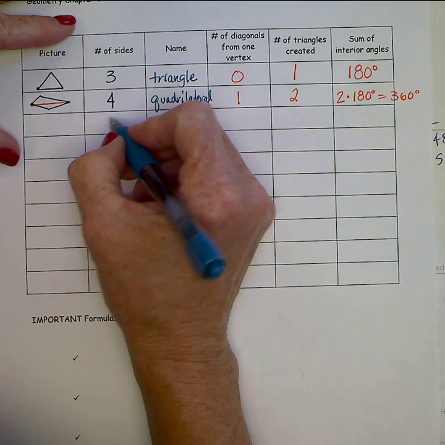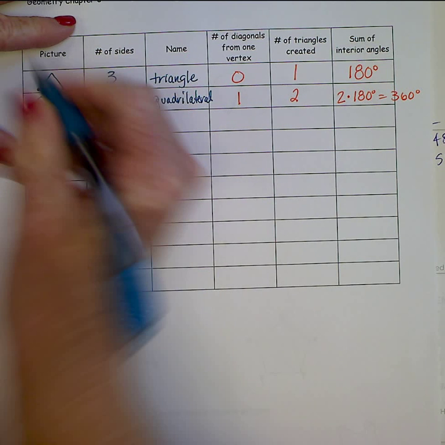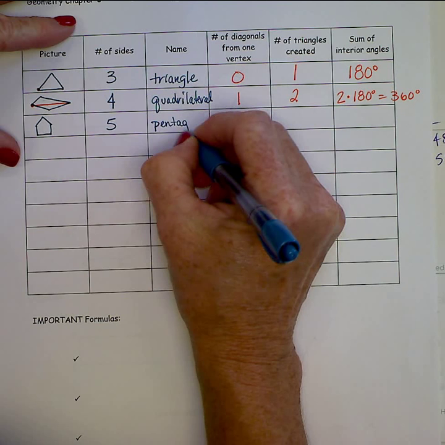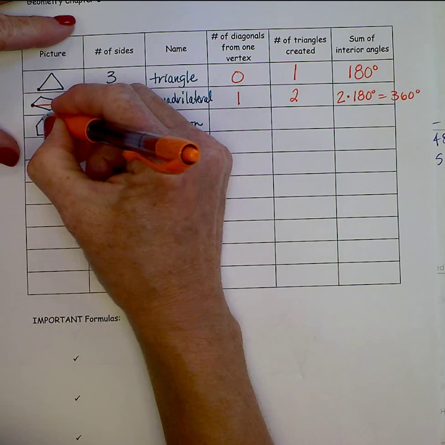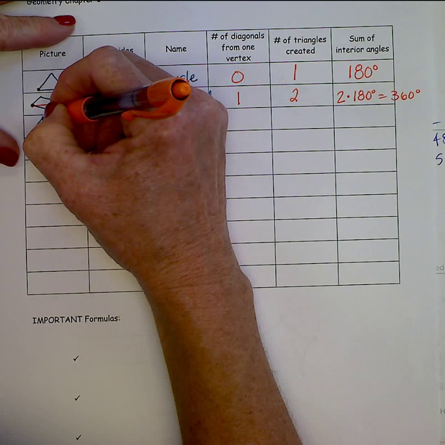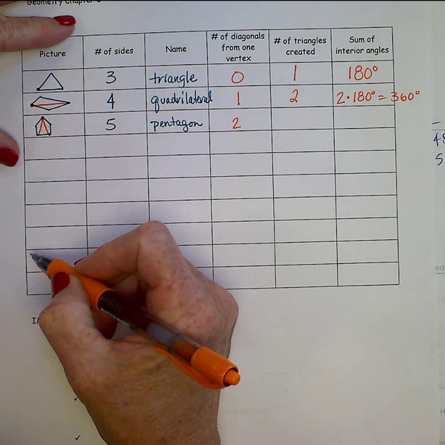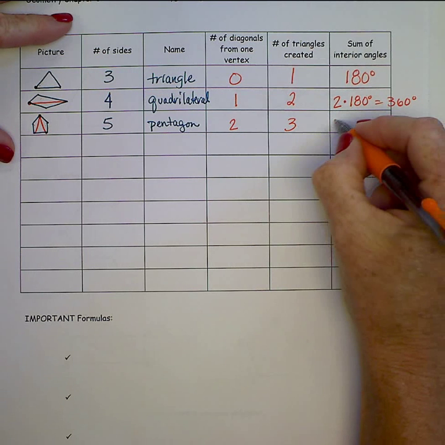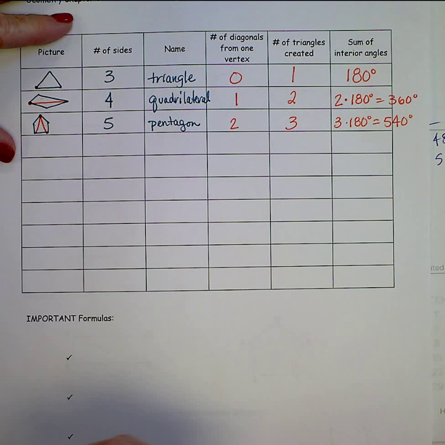Okay, a 5-sided figure is a pentagon. Let's choose a vertex and the number of diagonals that we can draw from that one vertex is there. That's 2. How many triangles did we create? 3. So all the angles on the inside, 3 times 180, which is 540.